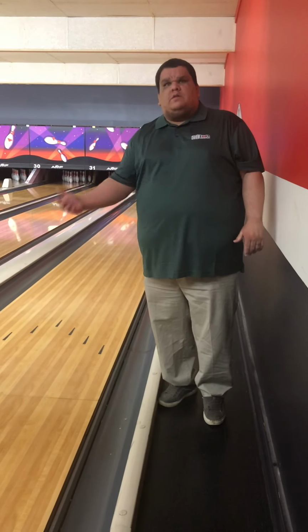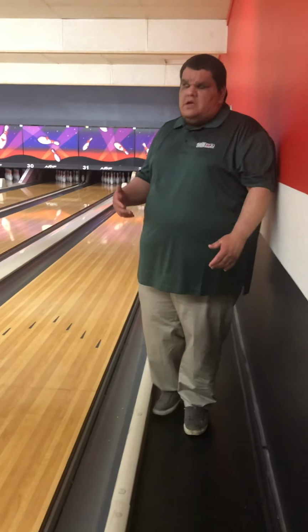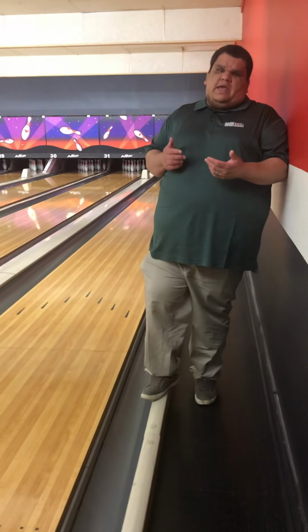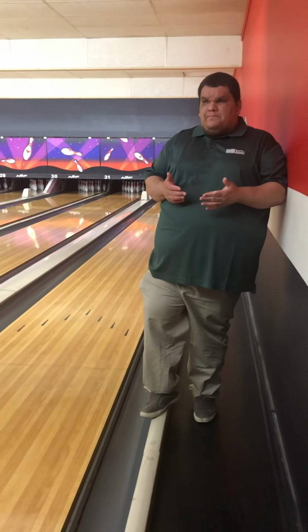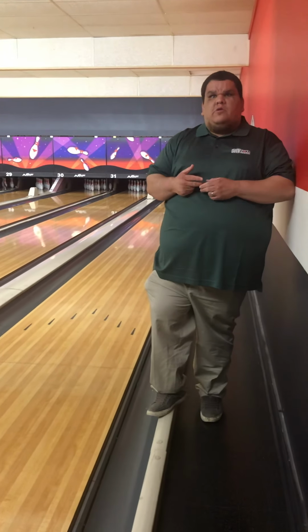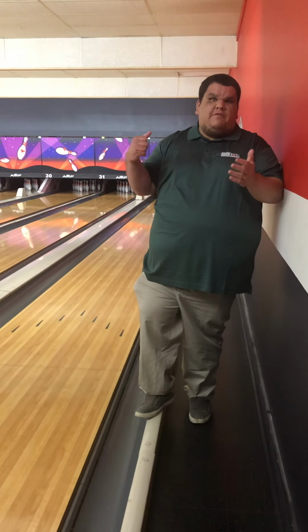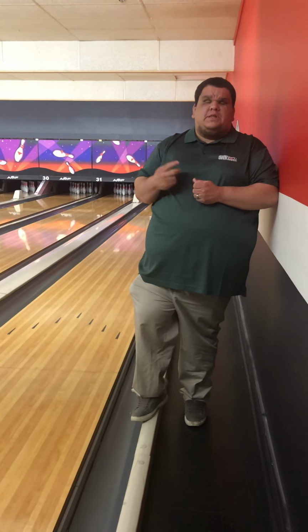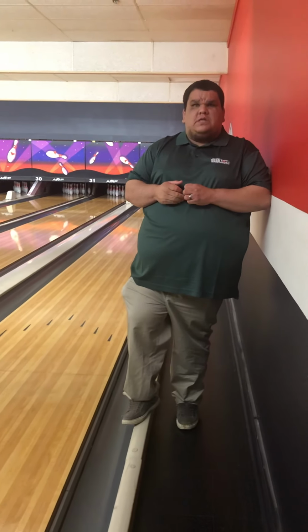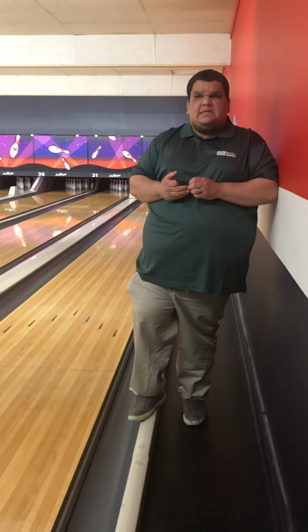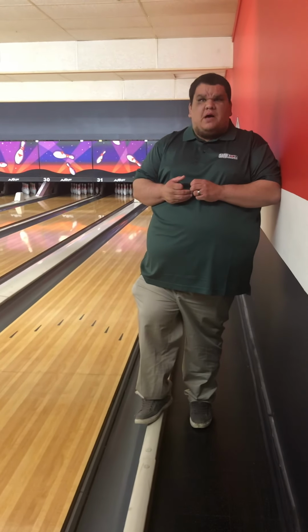Maybe you've moved so far left that you're in that deep part of the ocean, where the oil is. That oil makes your ball use a little bit more energy, so when your ball enters the pin deck, it's not hitting you with enough force. Therefore, it's going to leave a lot of corner pins, for right-handed bowlers a lot of 10 pins, sometimes 7-10s. You're really not going to get that hard pocket hit.